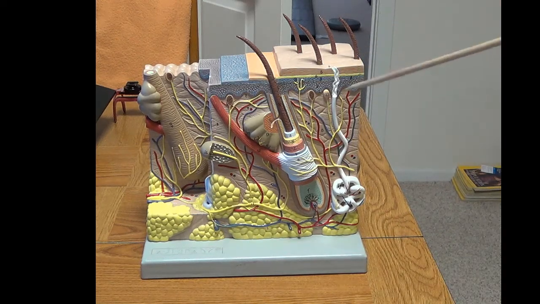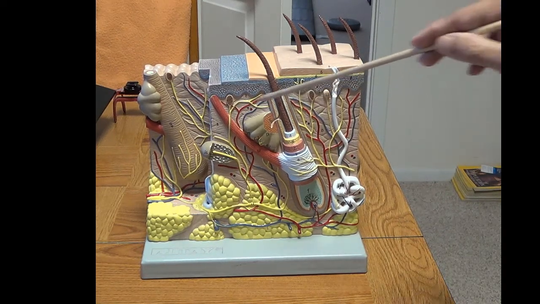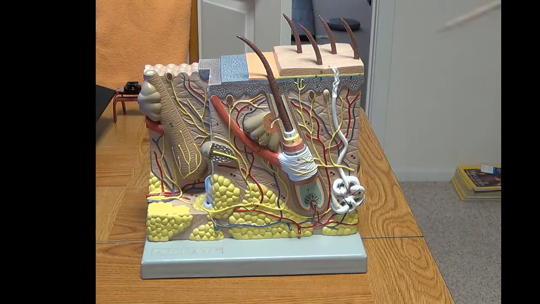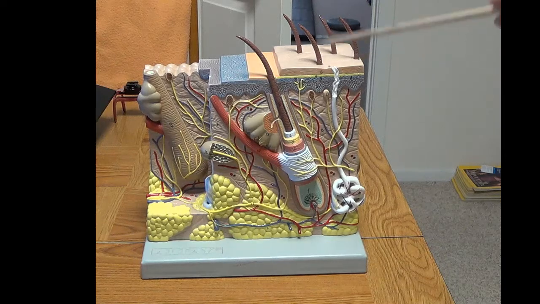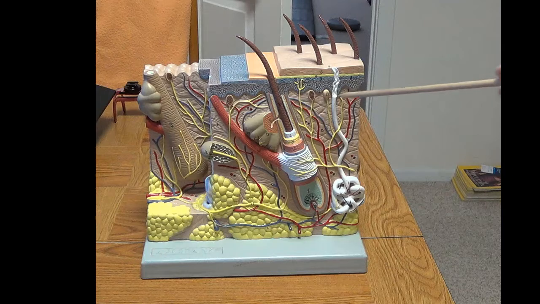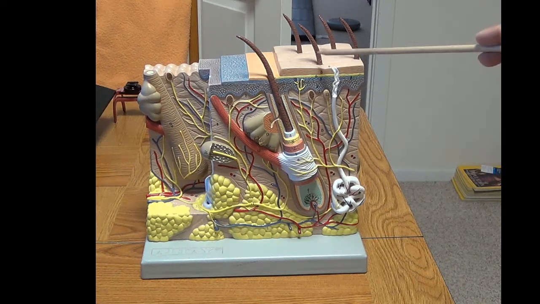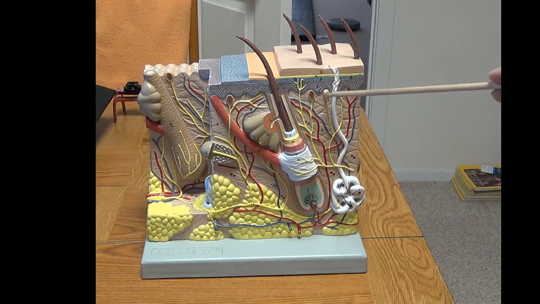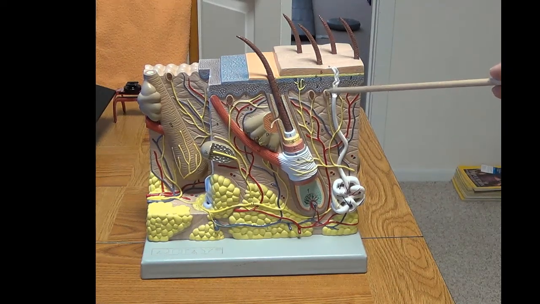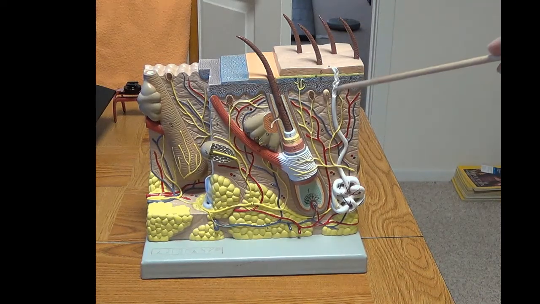Tactile receptors are located inside the Meissner corpuscles, and tactile receptors are responsible for soft touch. So the receptors are activated by soft touch. That's why they are located close to the epidermis. Okay, so these Meissner corpuscles contain the tactile or touch receptors, and these are activated by soft touch.